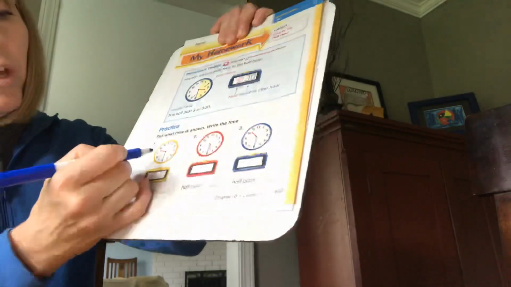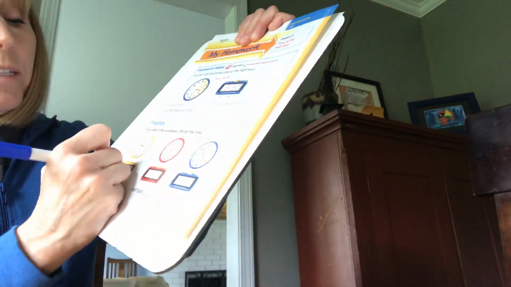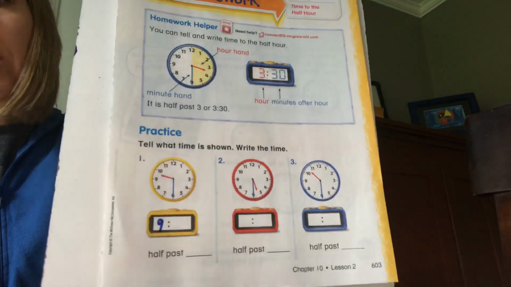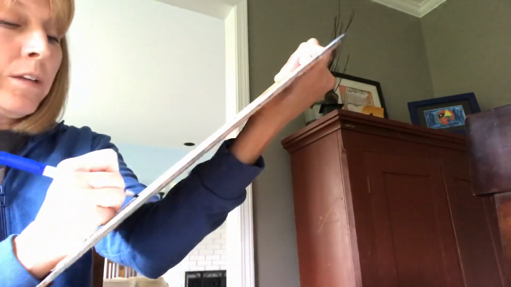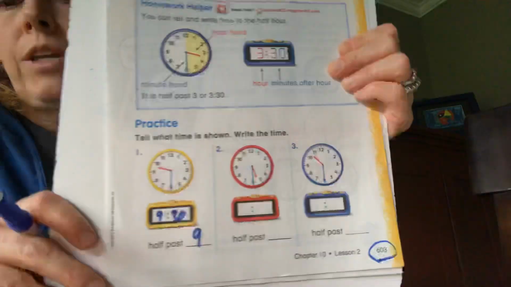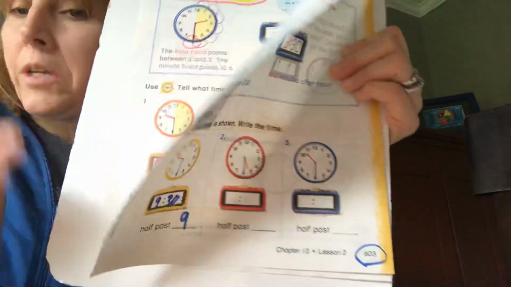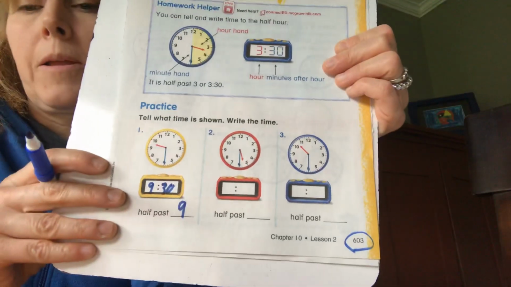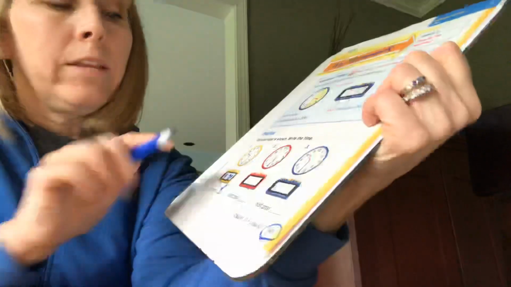Okay, tell us what time is shown, then write the time. Between the 9 and the 10 is 9, and if it goes straight down, it is 30. So it's 9:30. So make sure you now have 603, that book out. 603. Okay, next one.